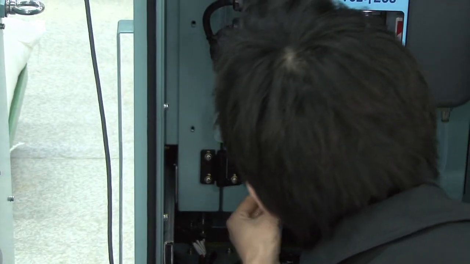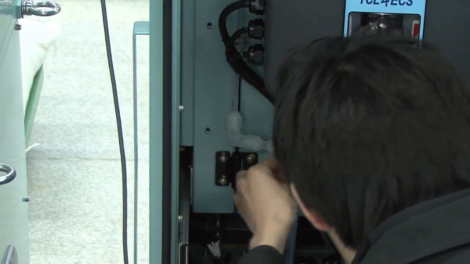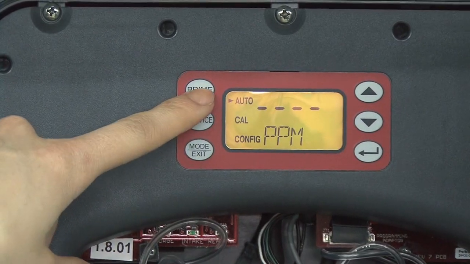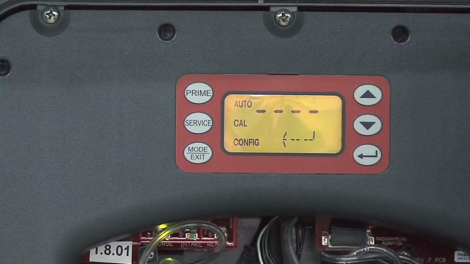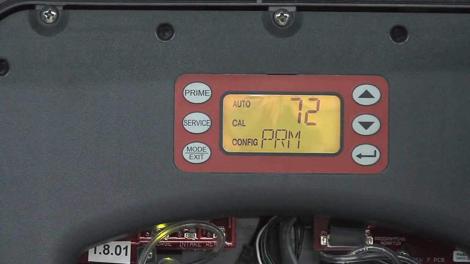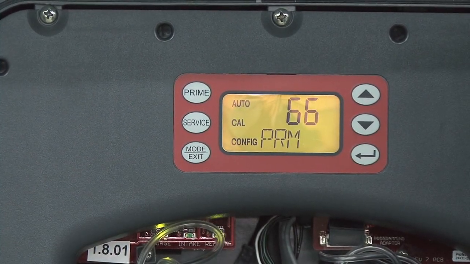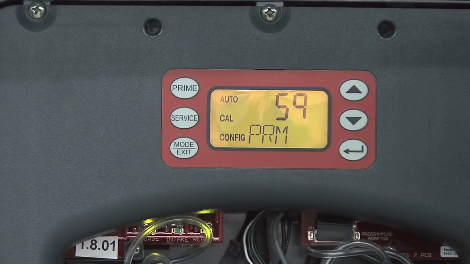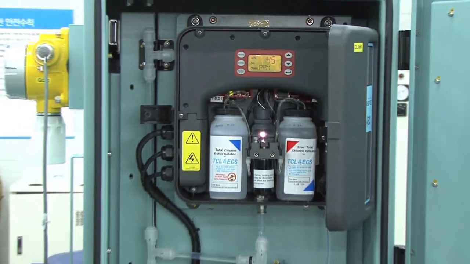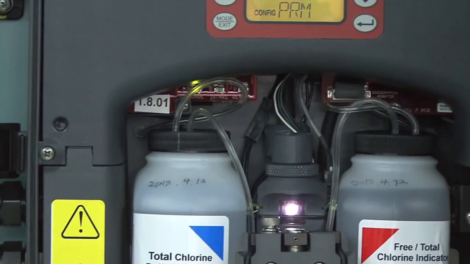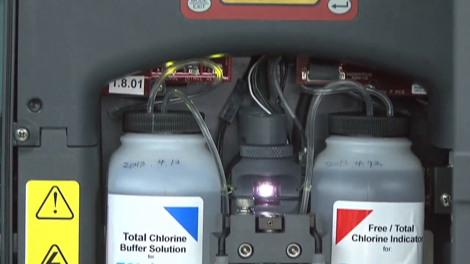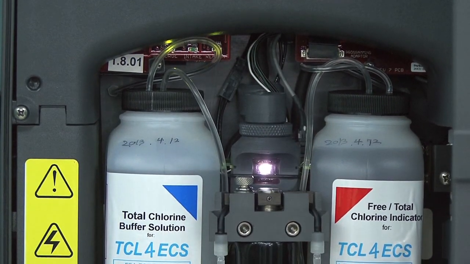Switch to XGT F1 local mode, press. To run, make sure that CLX power is on, press prime button. Press enter, set as approximately 70 times pumping, check injection of reagent. Buffer needs to be placed on the left side and indicator needs to be placed on the right side.